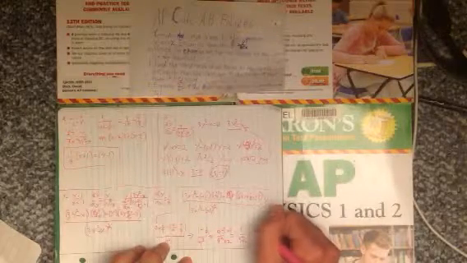The second derivative, d squared y over dx squared, when x equals -1 and y equals 1. So here, the answer to this is 1 over 32. And that is how you do the AP Calc AB free response question number 6.